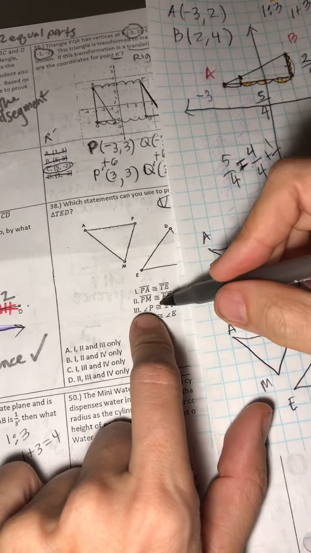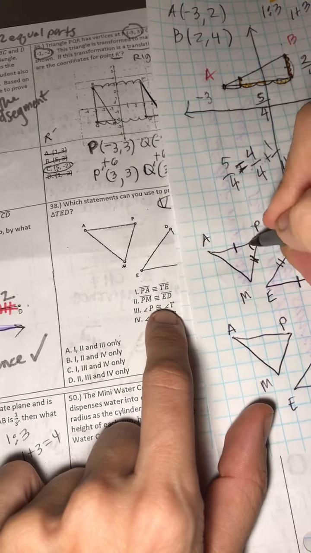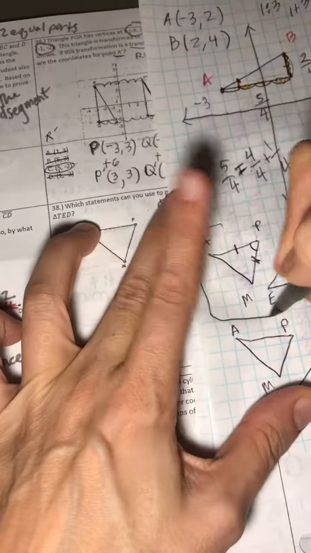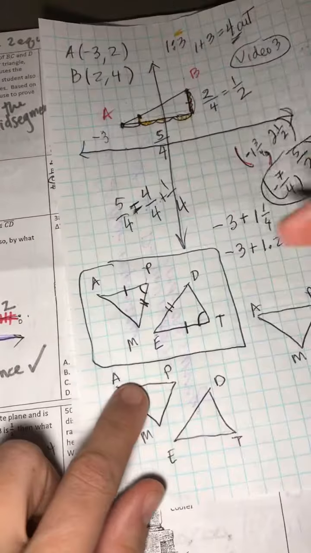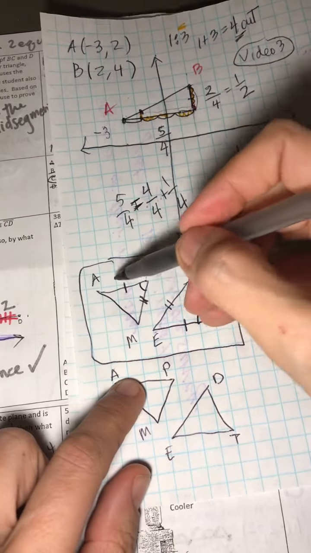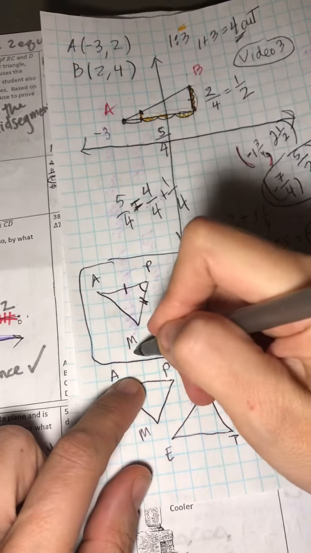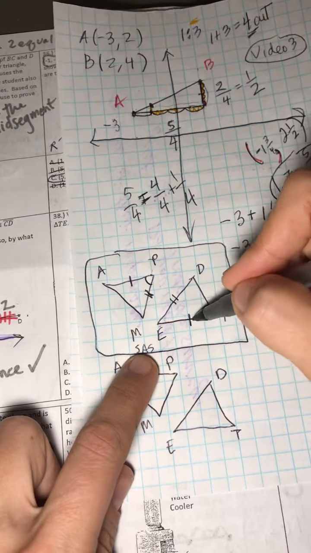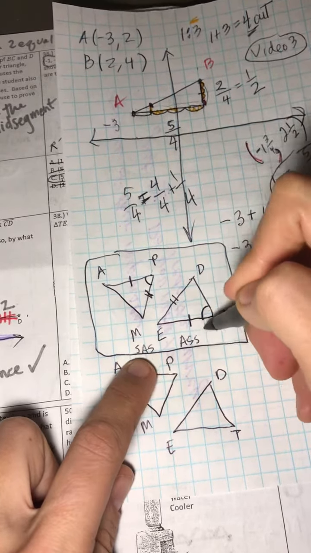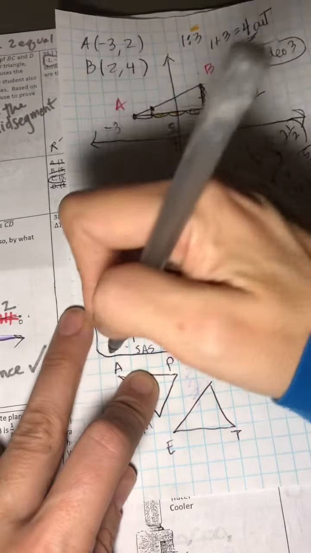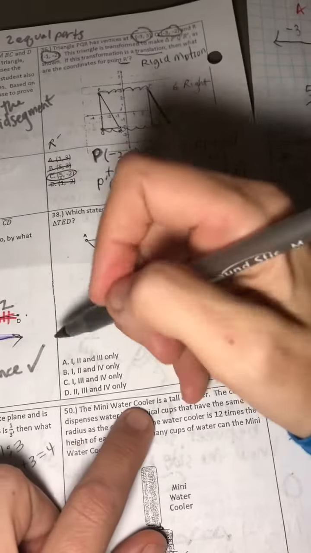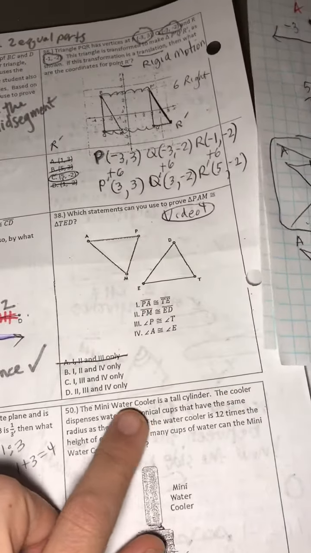And then angle P is congruent to angle T. As I look at writing out these first three, I notice this spells side angle side. This spells angle side side. Oops, no good. That doesn't work because it has to spell the same thing. So right now we can eliminate A.